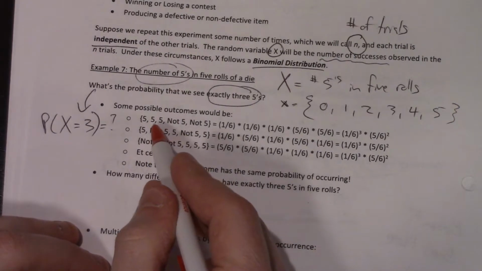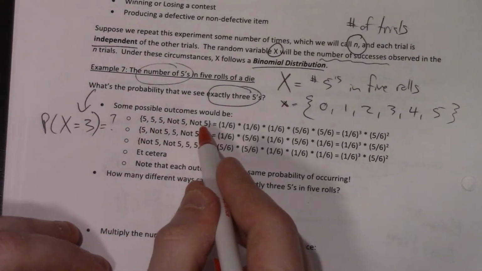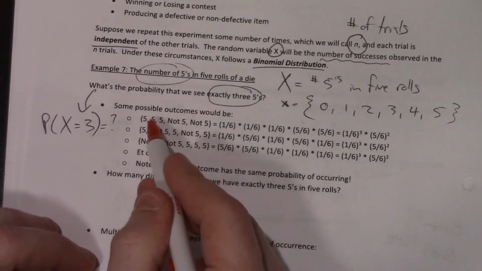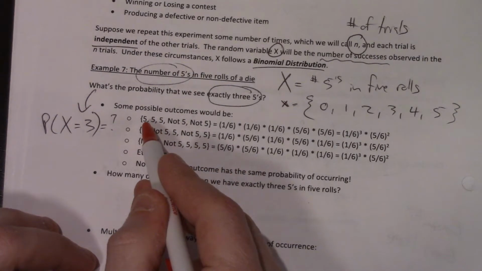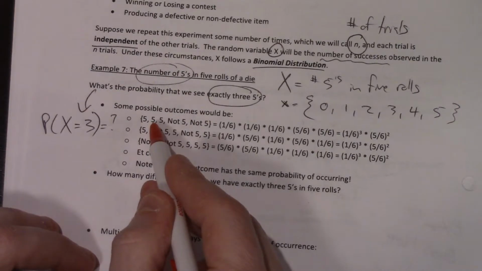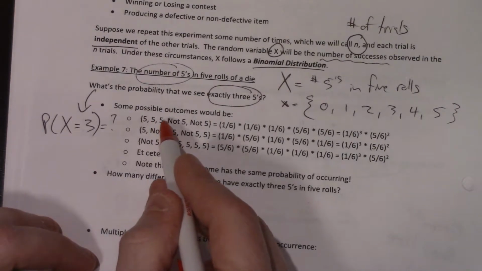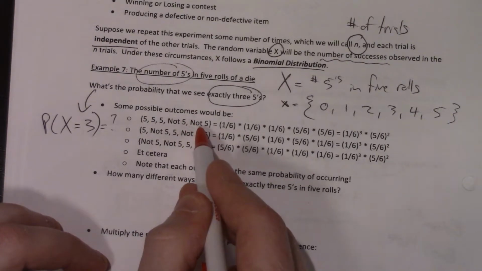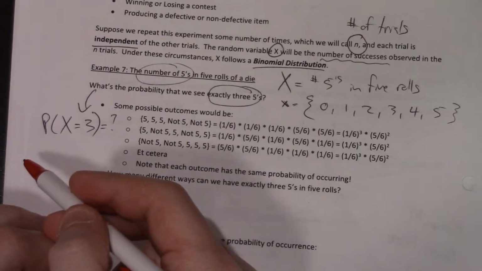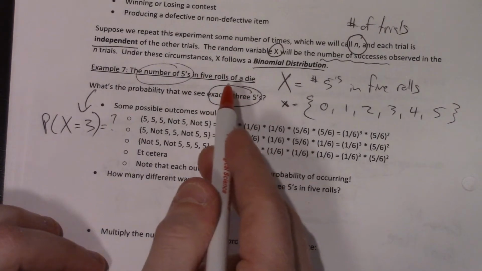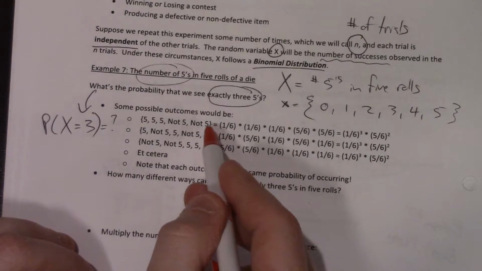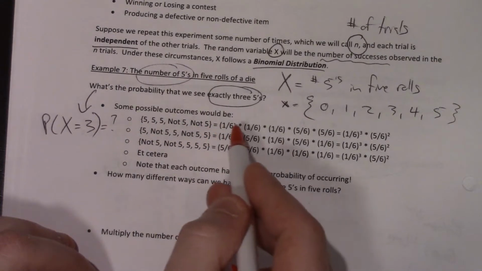And then we can think about, okay, here's one outcome. We can find its probability. So we're essentially saying, what's the probability that we get a 5 on the first roll, and a 5 on the second, and a 5 on the third, and not a 5 on the fourth roll, and lastly, not a 5 on the last roll. We know that dice rolls are independent. It's kind of like coin flips. So we can just multiply those probabilities straight together, special multiplication rule.